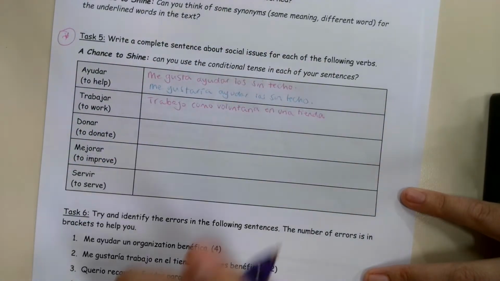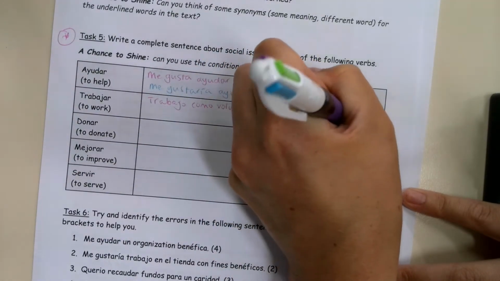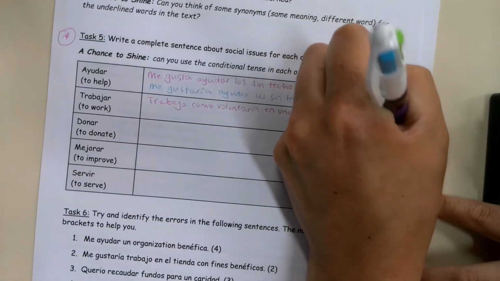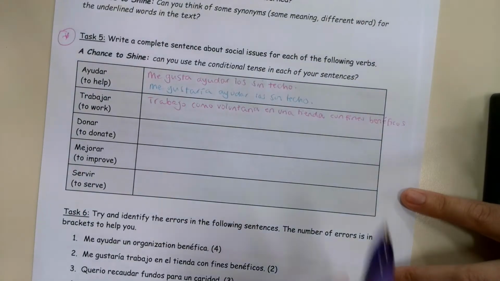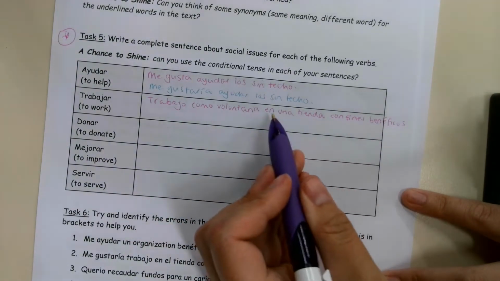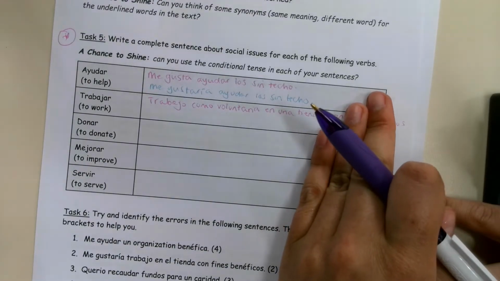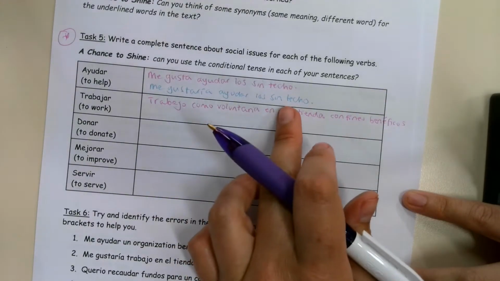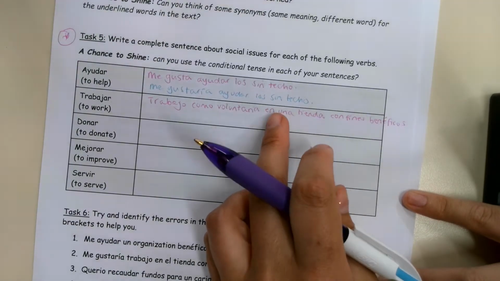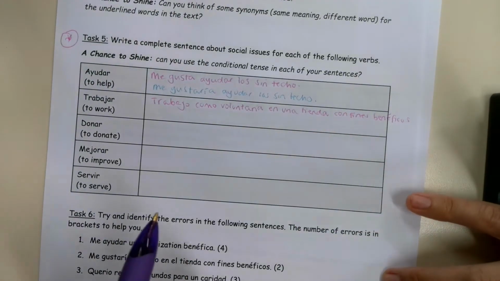Okay, in fact I will add on the extra bit con fines benéficos. Now that is the full word for a charity shop. If you can't remember that, you can just say in a shop, that's fine, or in a group, en un grupo would be fine, or in an organization, en una organización, anything like that. That's a really simple sentence.